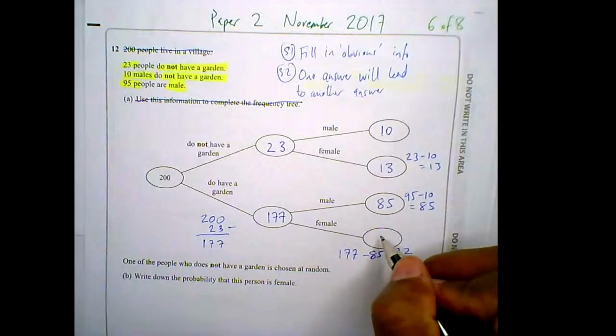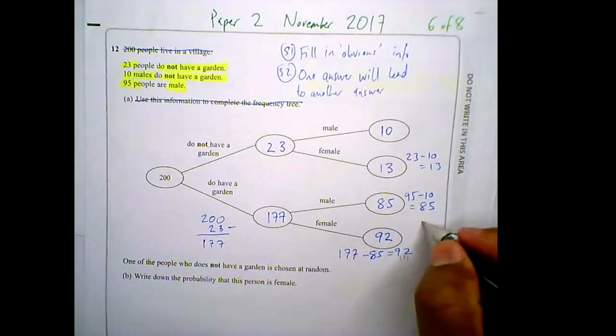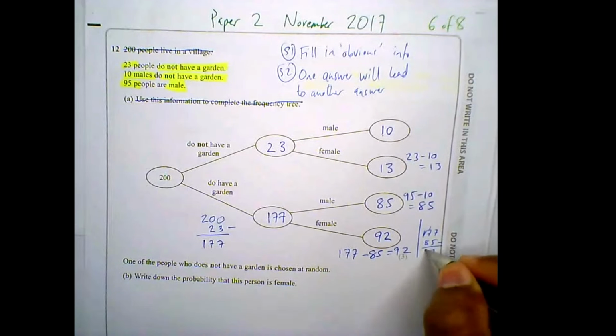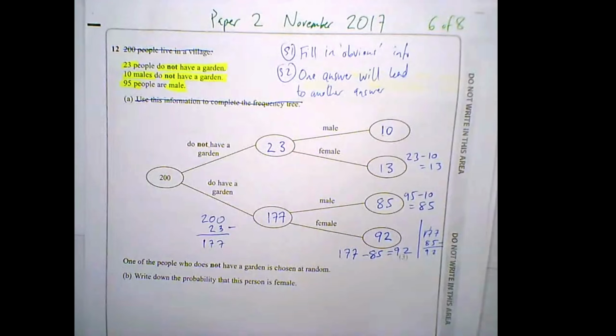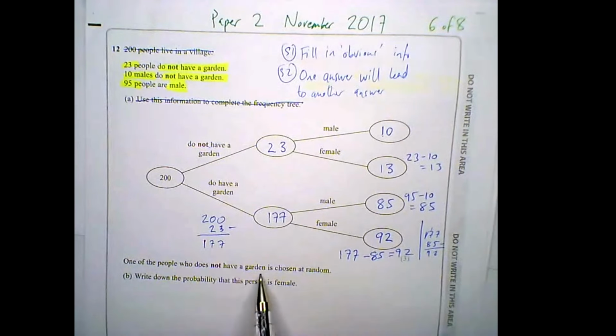And so that becomes 92. Did that too quickly. If you put it like this, 7 take away 5 is 2. And then carry a 1 from there, that gives us 92. Now part B. One of the people who does not have a garden is chosen at random.